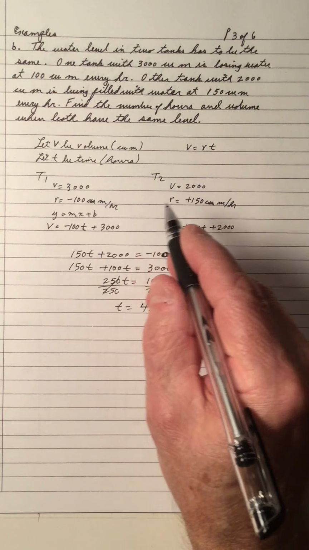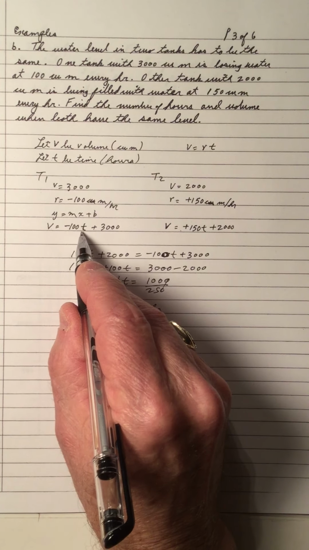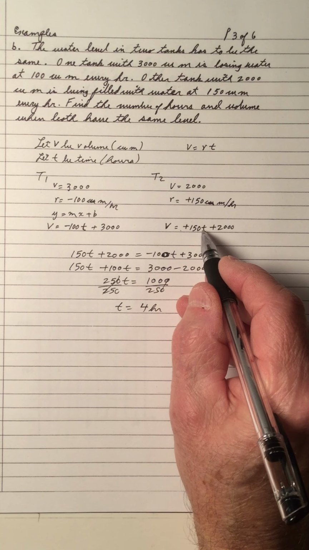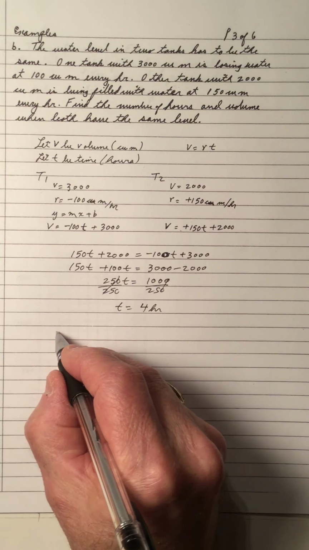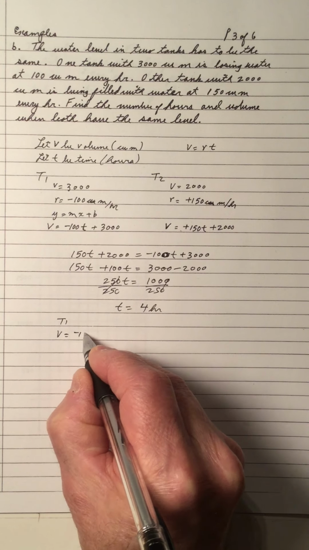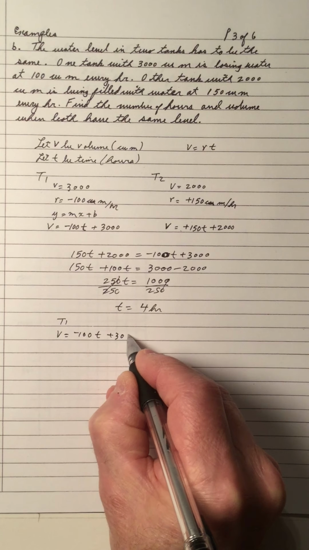But let's go and work out one of the volumes. I can take the 4 and put it here, or I can take the 4 and put it here. It doesn't make any difference which one I put it in, because it's going to be the same. So if I put it into tank 1, let's take the tank 1 formula, 100T plus 3,000.